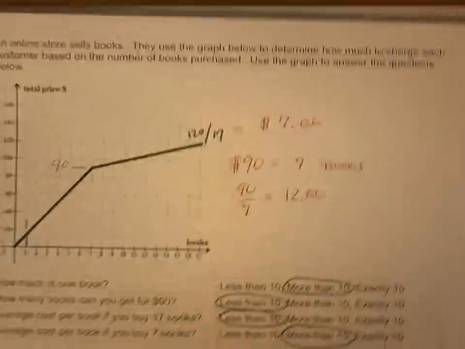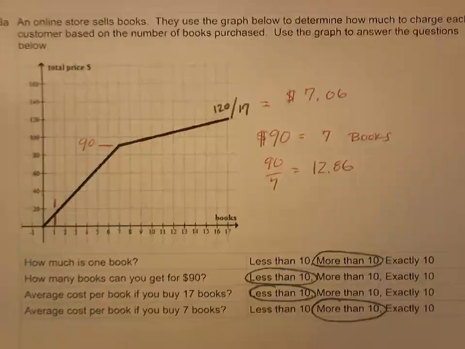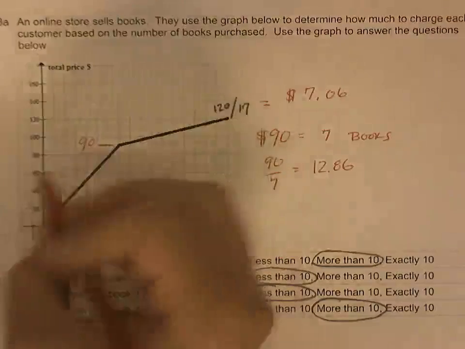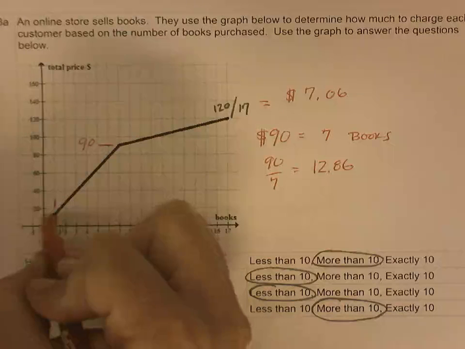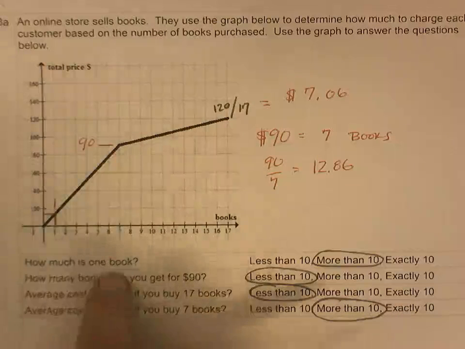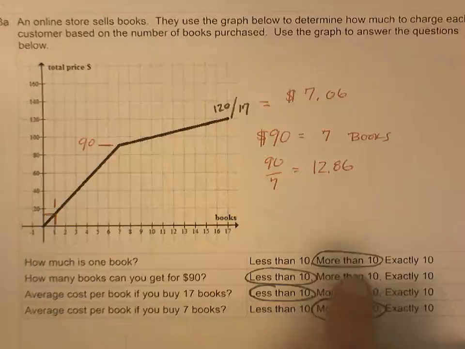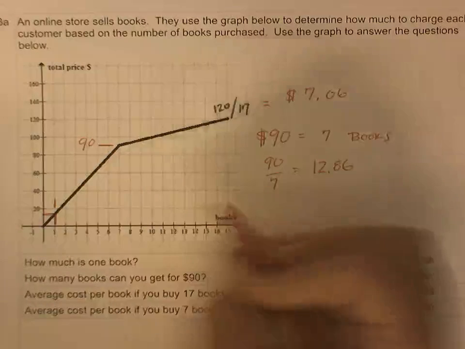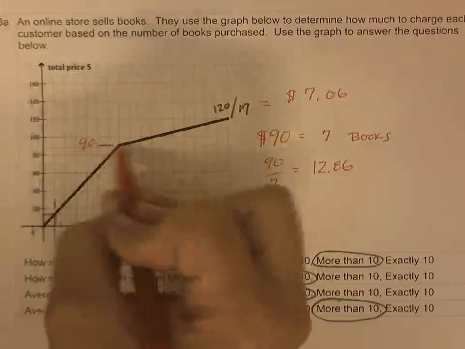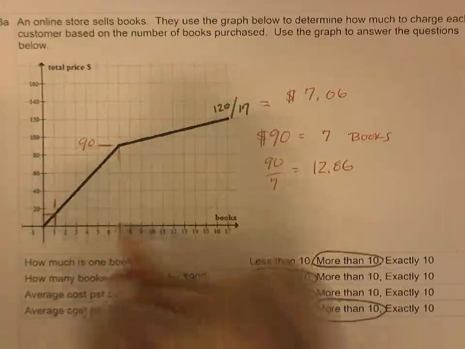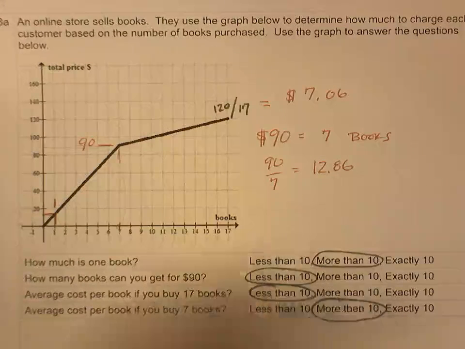Online books. Okay, how much is one book? Well, one book is just a little bit above 10, it looks like. So more than 10. How many books can you get for $90? $90 is right here, and that looks like I can get 7 books, so less than 10.